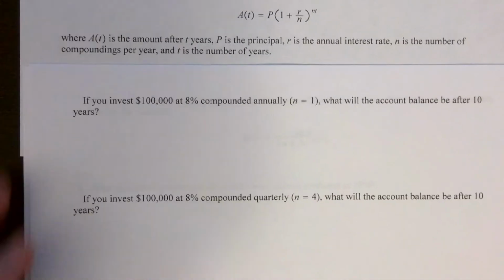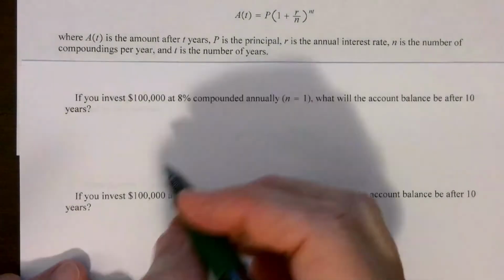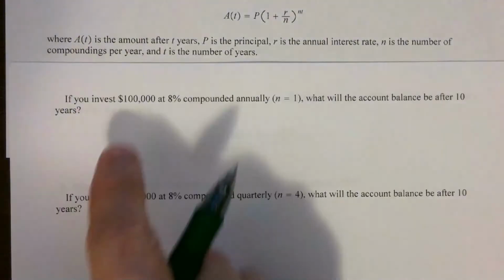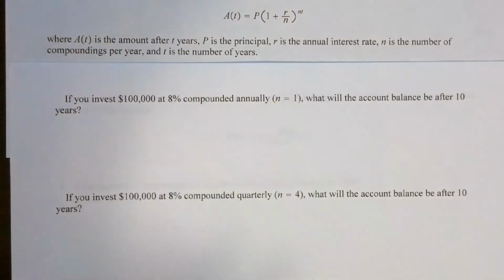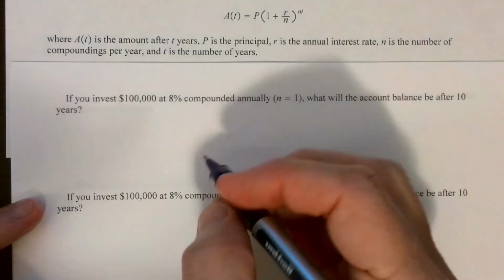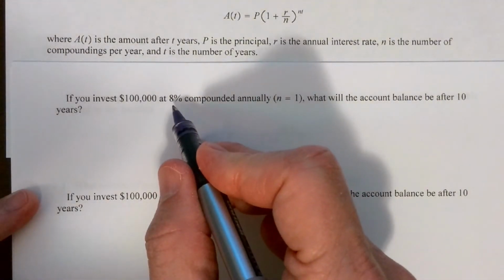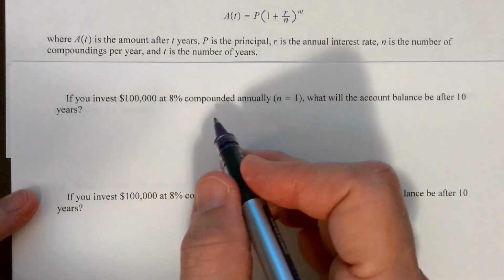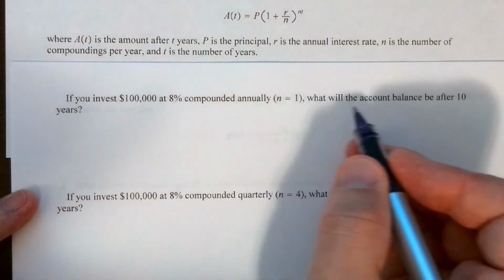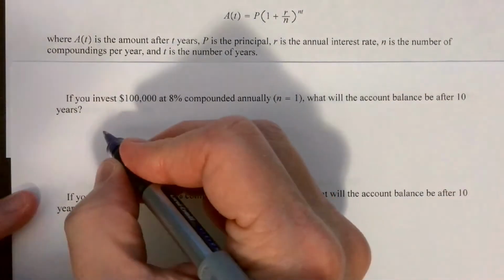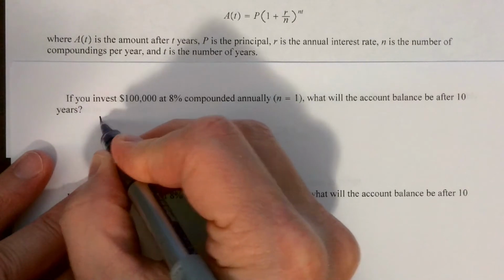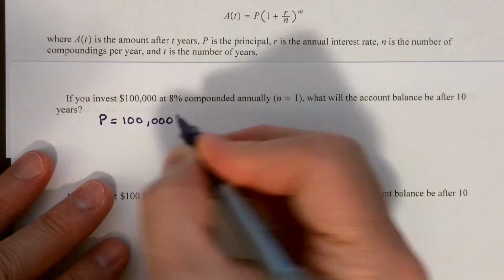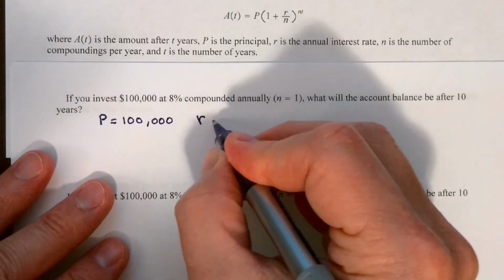Using that formula up there at the top: if you invest $100,000, you probably have that just lying around in your pocket, right? Okay, so if you have $100,000 and you invest it at 8% compounded annually, so this is an annual rate, 8%, and n equals 1, what will the account balance be after 10 years? Okay, so what are our values here? The principal P is the 100,000.